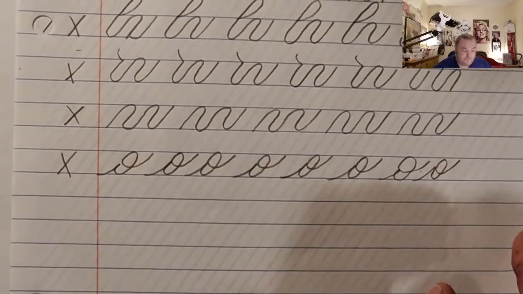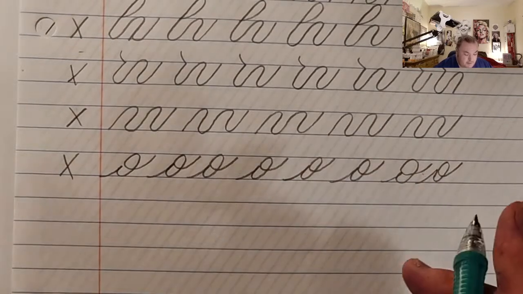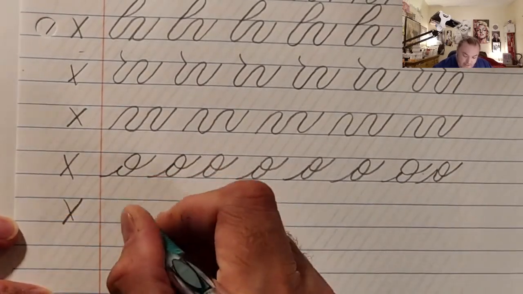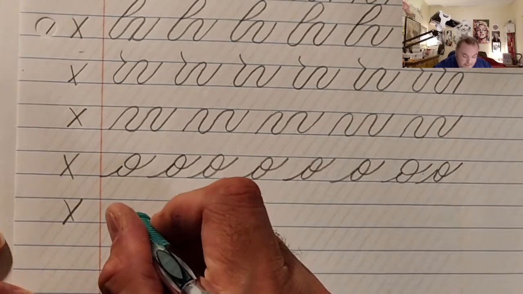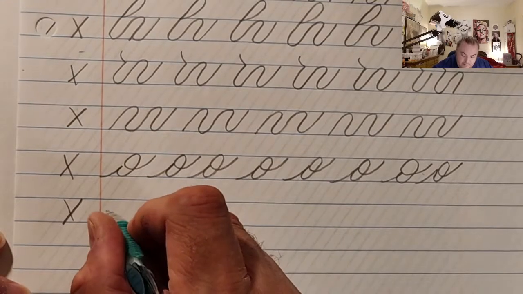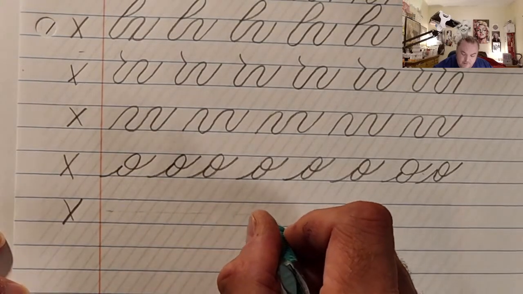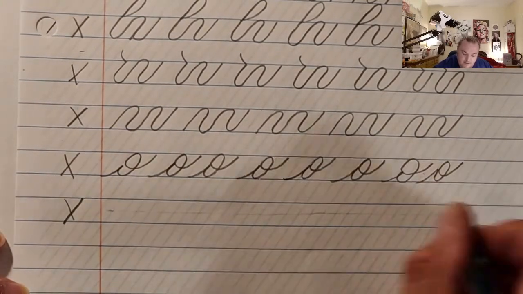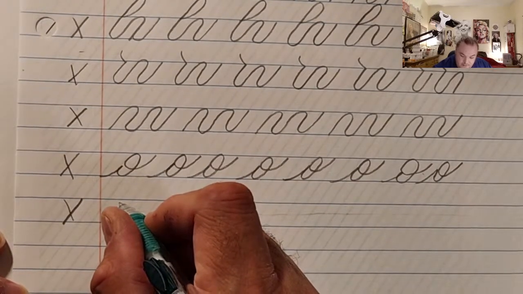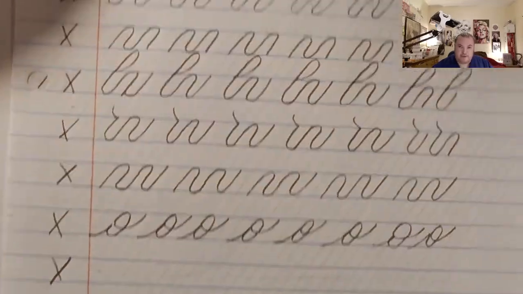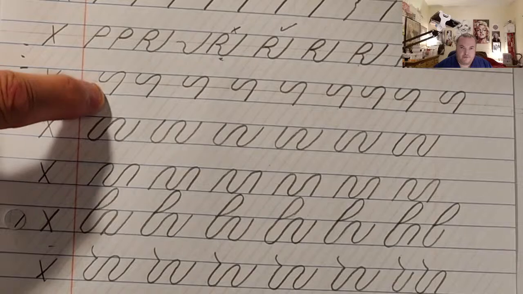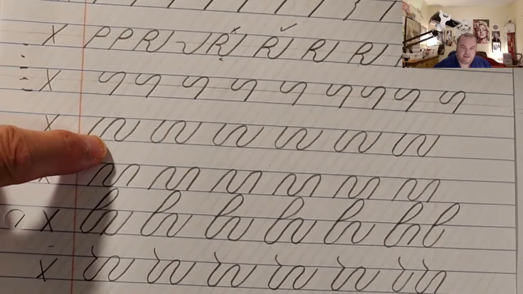Okay, so let's do the modified double underturn. Drop 2 down, mark off your X height. So we're going to come from the X height. Remember, we have this invisible line. We're going to start like this one, except we're going to finish it and make it look like this one.